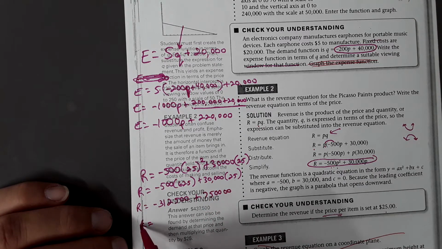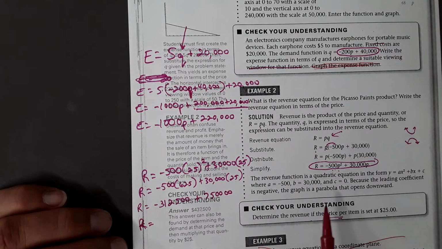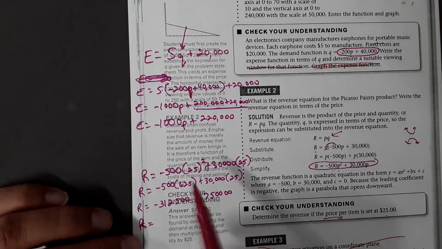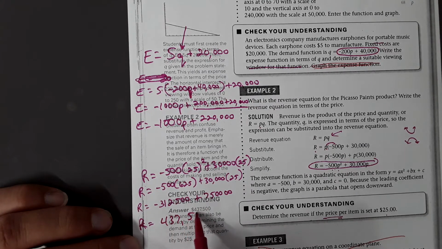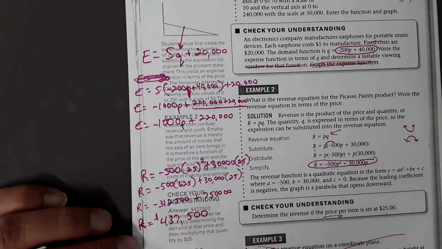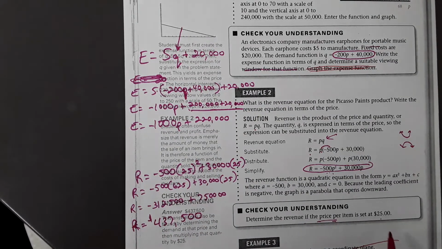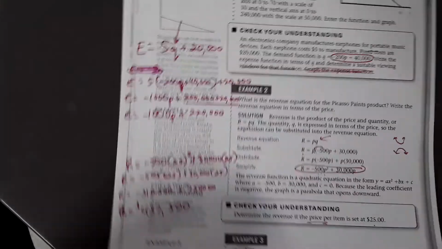When you add these together, if we sold these items at $25 a piece, I'm about to find out how much money I would make. If you add those together, you get $437,500. So that would be the revenue based on that price. All right. That is it for lesson 15.